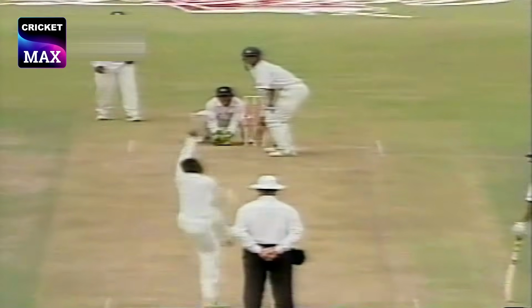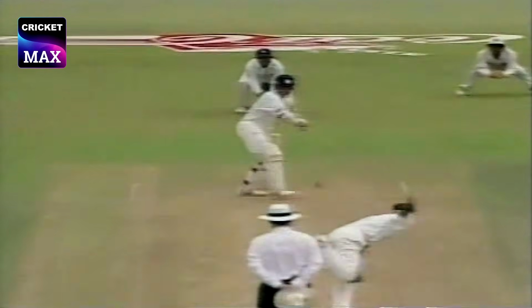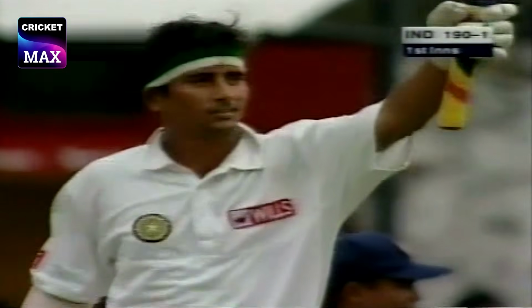We might see a little bit of Aravinda de Silva as well. Good shot that by Sadagopan Ramesh. It'll go to the boundary. Beautifully struck by Rahul Dravid. Just a little bit of width, half volley. Again, nicely timed. This should be it. The first test match 100 for Sadagopan Ramesh. Again, lovely timing to get that boundary. And off goes the helmet, up goes the bat.